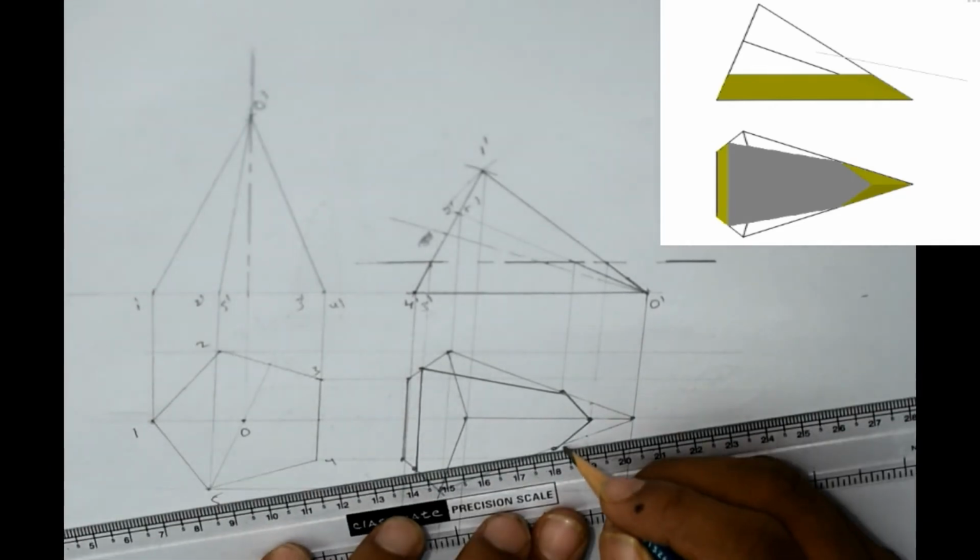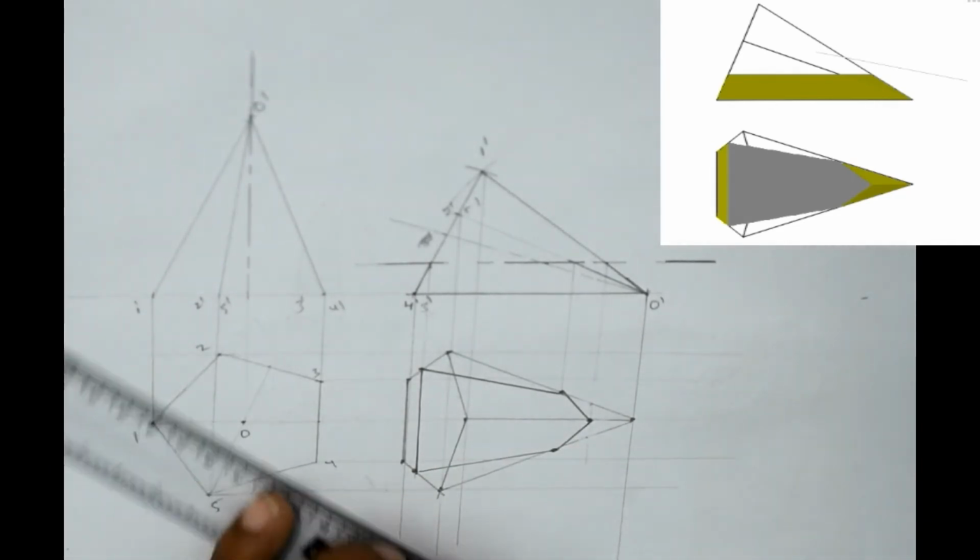So this portion will appear in the top view in section.